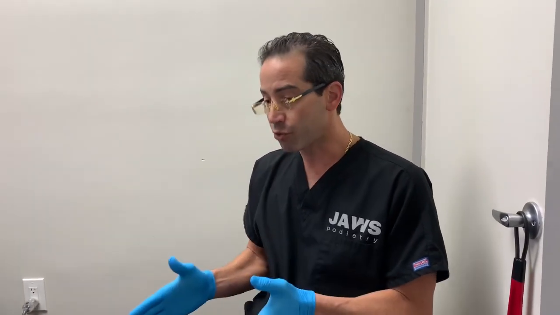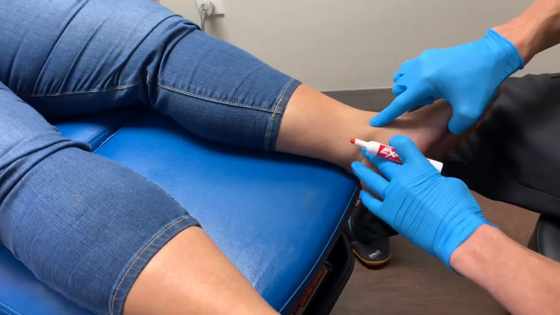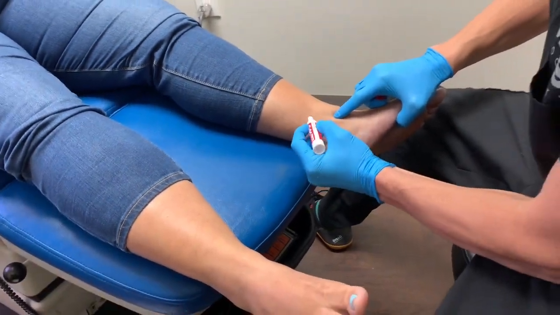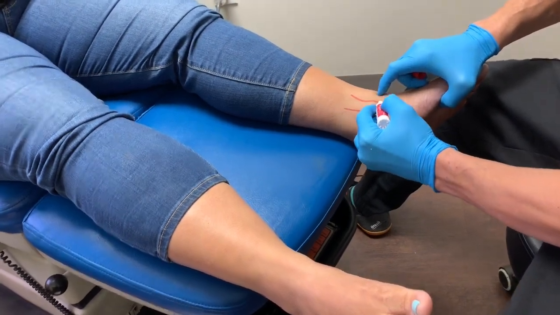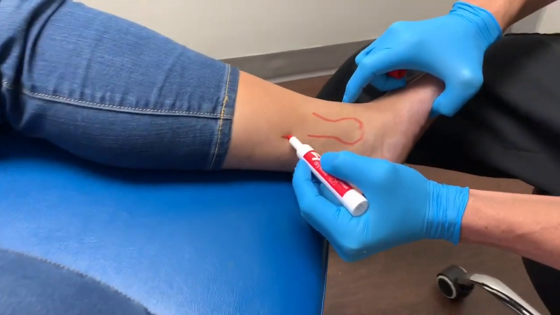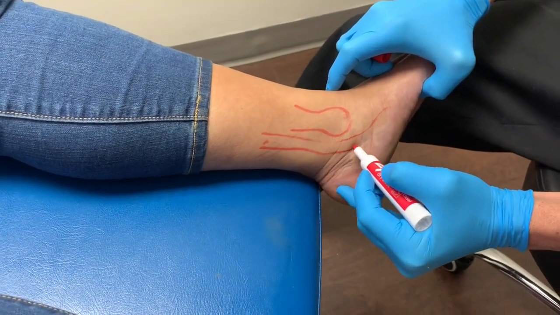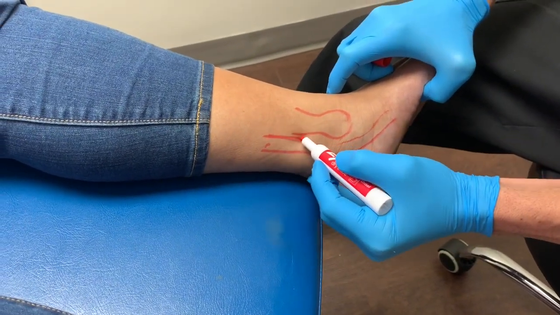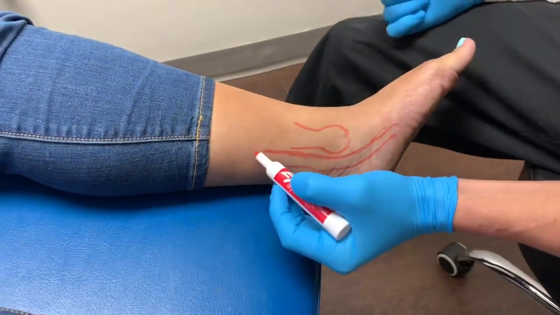So what we're gonna go ahead and do today is obviously immobilize the area, of course, because like I said before, and draw. The tendon runs right here with a couple of other tendons as well.